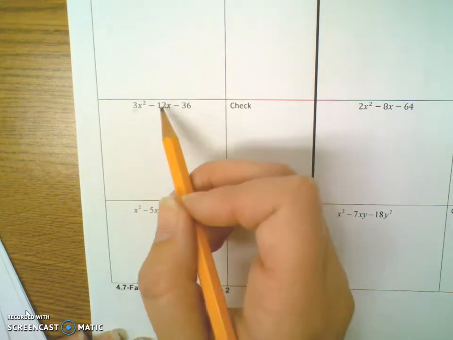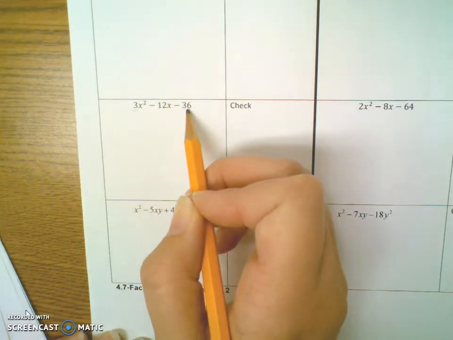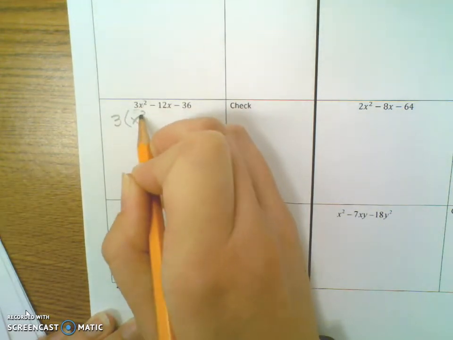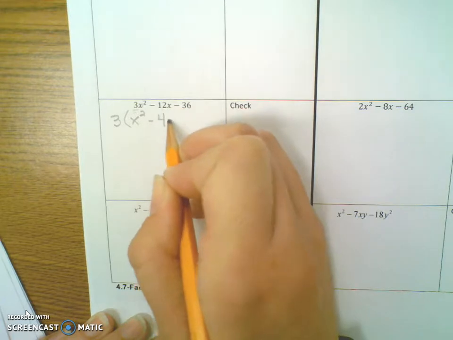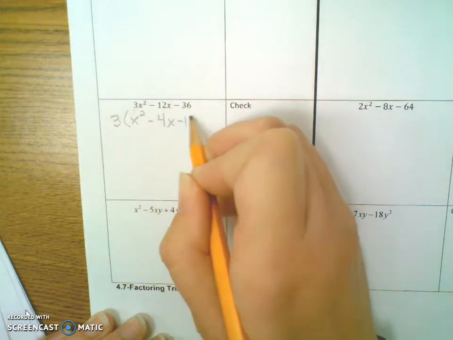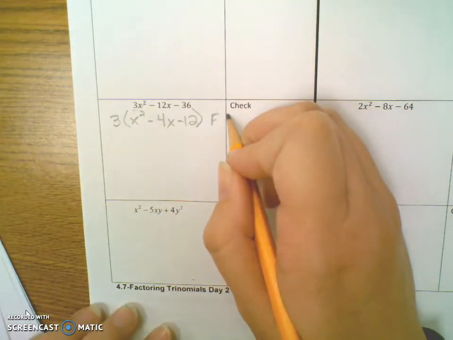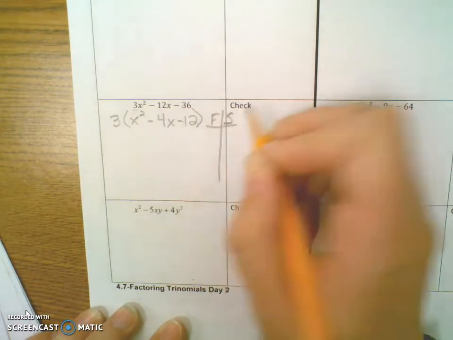So 3 goes into this one, 3 goes into this one, and 3 goes into this one. So I can factor out a 3, and then when I divide that by 3, I get x squared. Divide that by 3, I get 4x. Divide that by 3, I get 12. Now I'm going to do my little t-chart, so my factor and my sum.